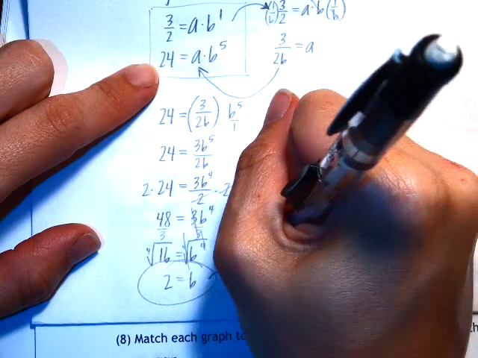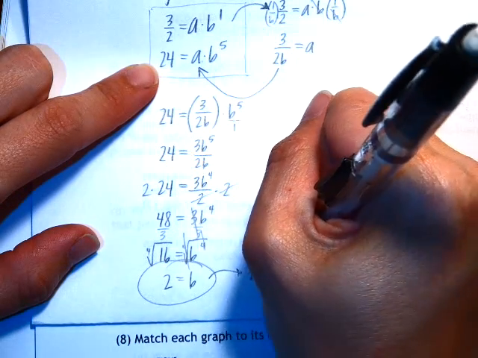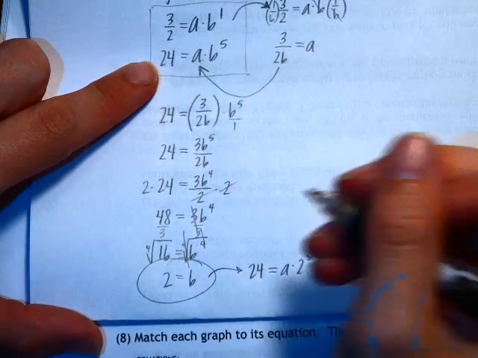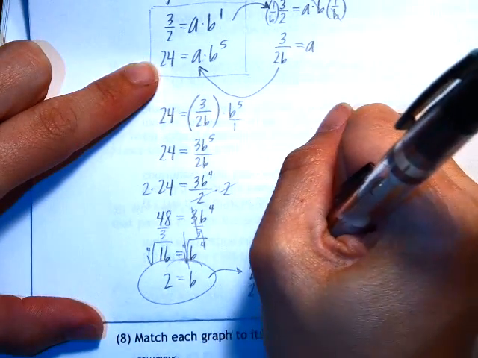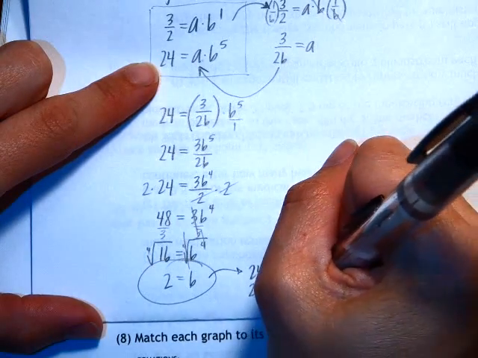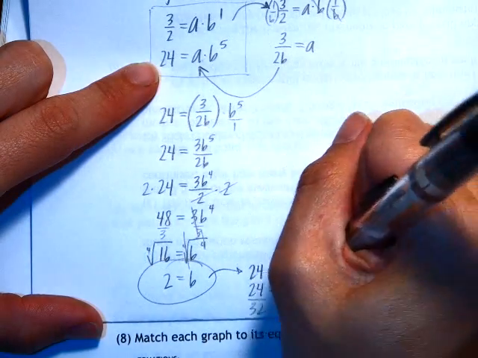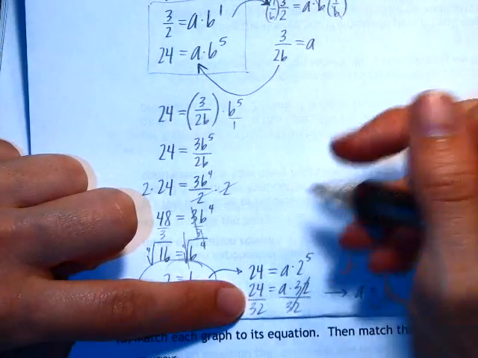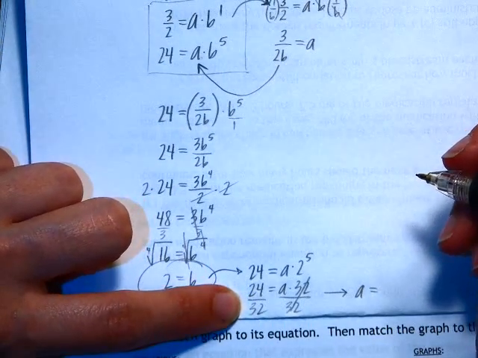So if you want to plug into, say, the second one, 24 equals a, which we don't know, times 2 to the 5th power, then 24 is equal to a times 2 to the 5th, which is 32. And if I divide both sides by 32, it's not going to work out nicely, but I'll have a is equal to 24 over 32, or you can reduce it.